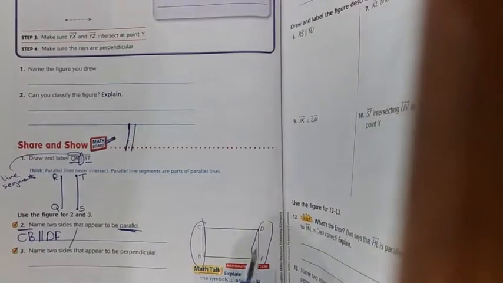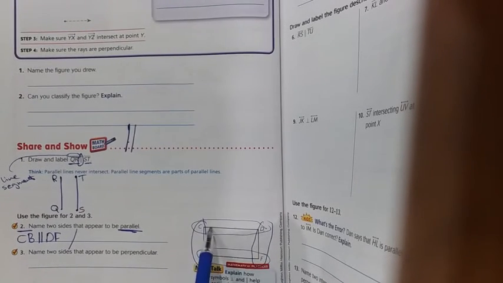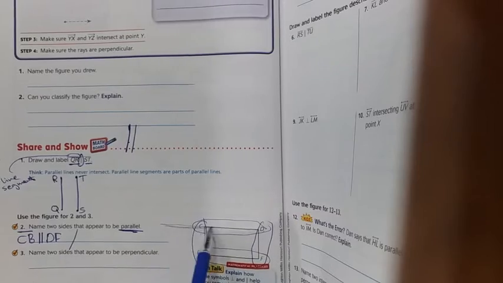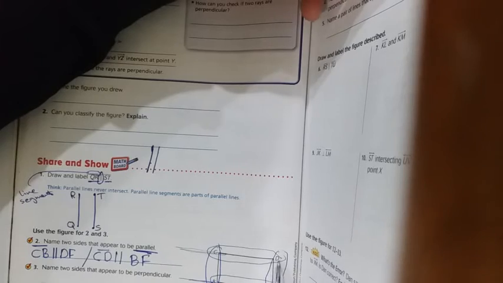Look, teacher, this and this. They are going to be in the same direction and will never intersect together. So I'm going to write CD parallel to BF, and CB is parallel to DF. This is the meaning of parallel. Parallel again, they will never intersect.